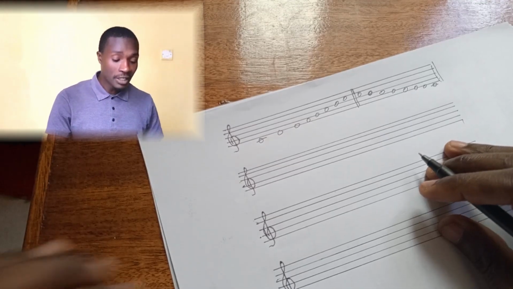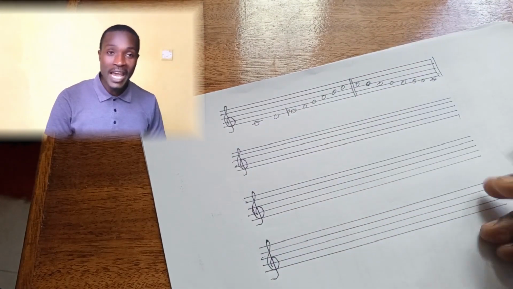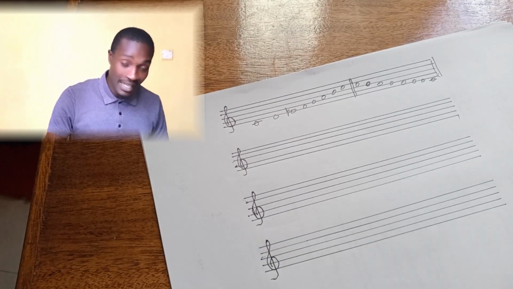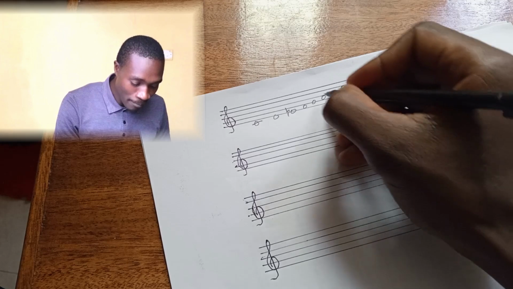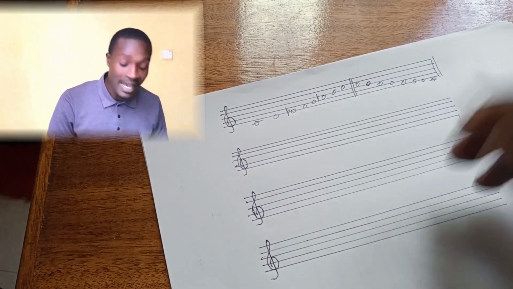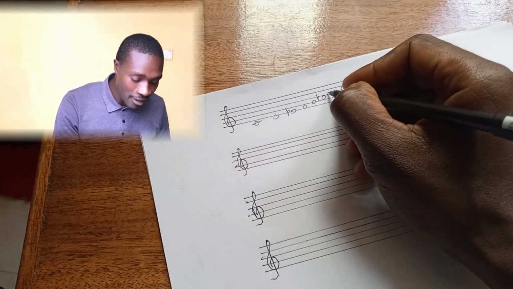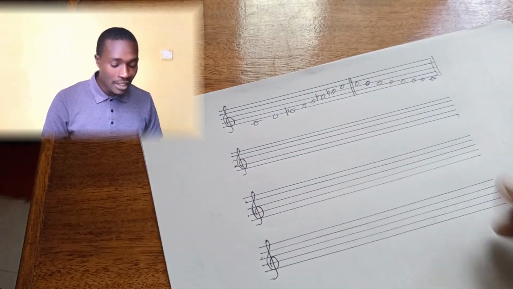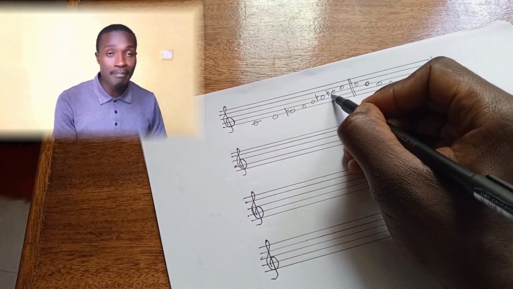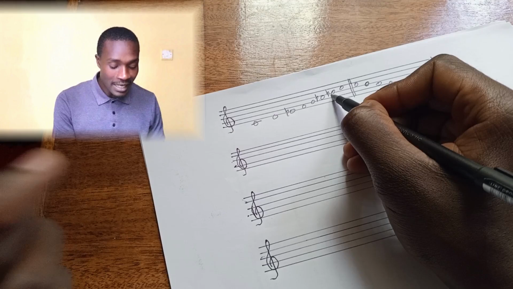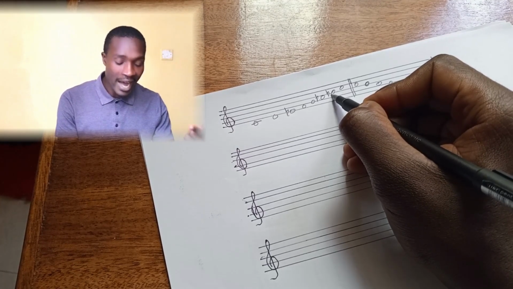Now for the ascending, we are going to flatten the third. Then you are going to flatten the sixth. The natural minor is you are going to flatten the sixth as well. Here is your sixth, you flatten the sixth, and then you are also going to lower the seventh, or flatten the seventh, which is going to be B. So you are going to have your E flat, A flat, and B flat being flattened. And you can see that this one is going to give you a natural ascending minor.